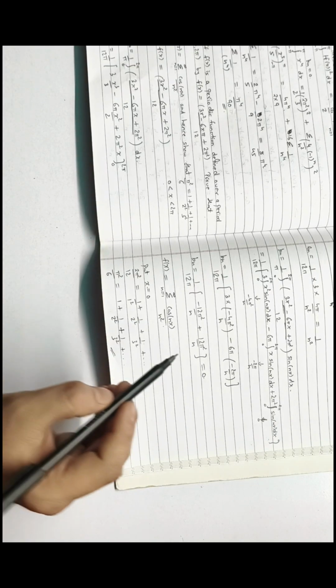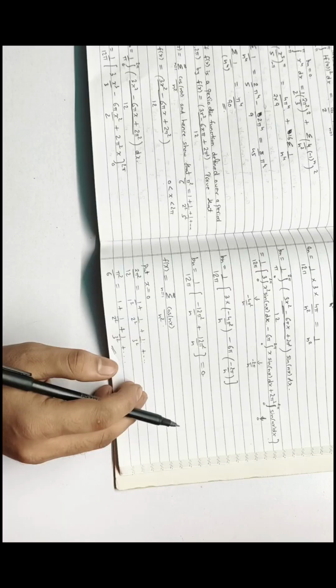Okay. So this was our exercise number 11.1 from chapter number 11, Fourier series.